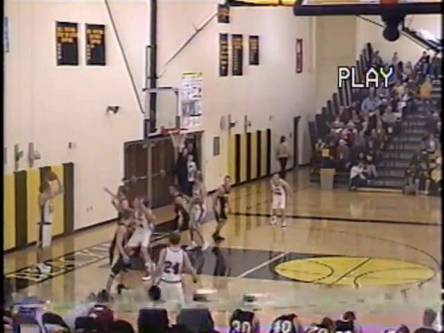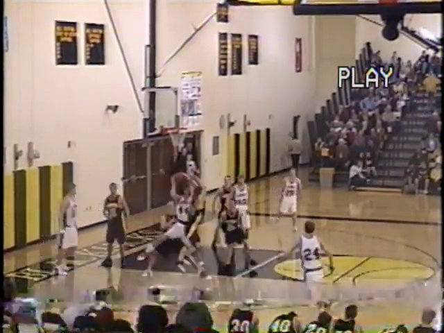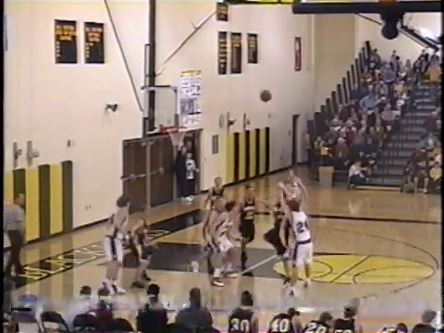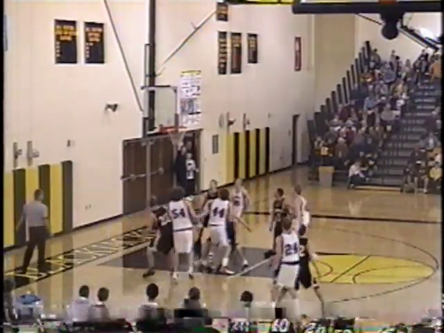Here we do the same thing, except this time we're able to get the lob to the 5, and they help out. When they help out, you want to get it to the shooter on your side. Our best shooter is lined up right next to him, in case they do help.